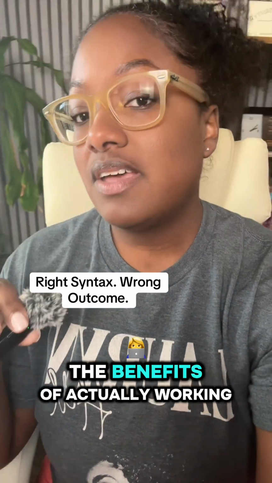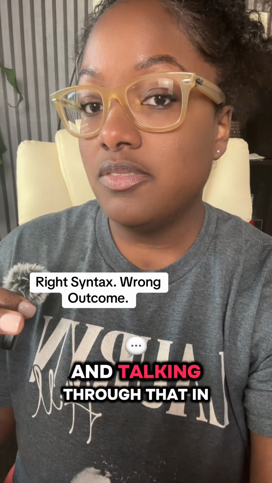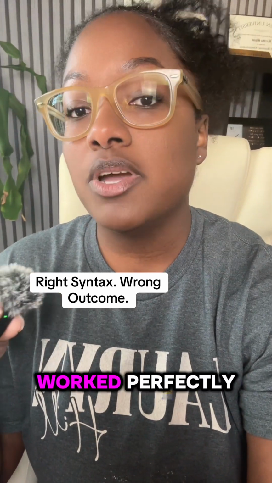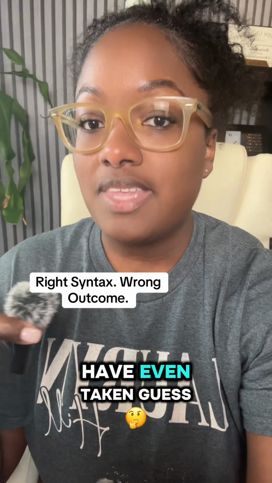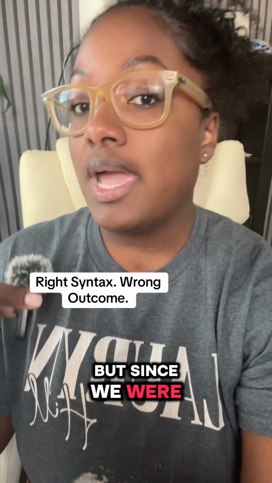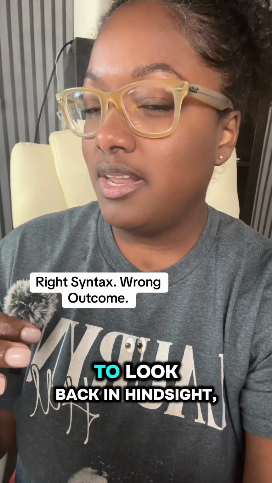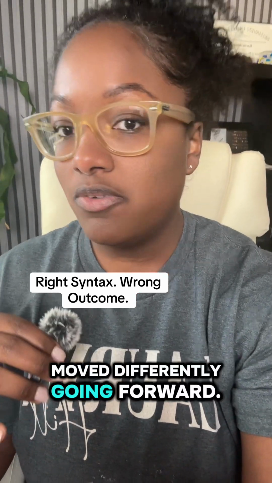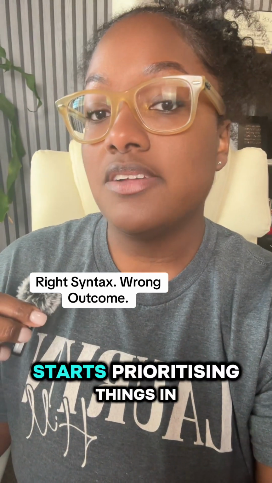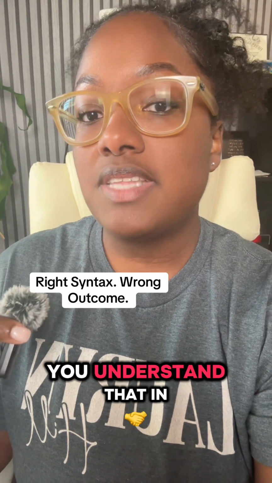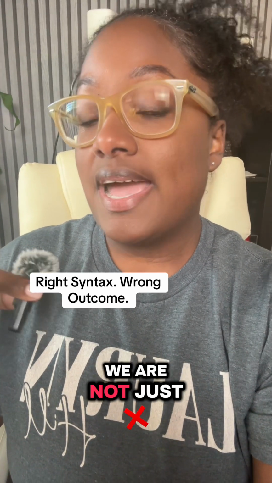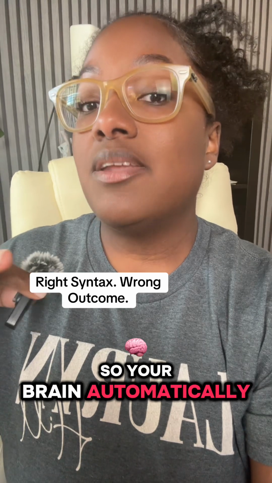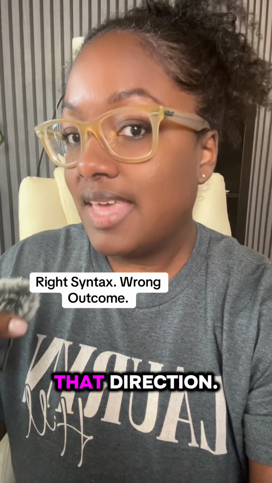This is one of the benefits of actually working through code and talking through that in real time. Because if she was solo, she would have run that, it would have worked perfectly, and she probably wouldn't have even second guessed the output. But since we were able to go through that together and she was able to look back in hindsight, she was like, you know what? You're right. And she moved differently going forward. When your brain starts prioritizing things in that way, you understand that in the space of data, we are not just tool users. This is a huge responsibility. So your brain automatically starts to shift in that direction.